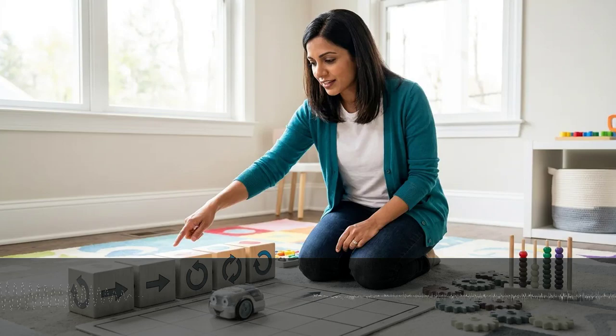The physical format leverages their well-developed motor skills and spatial reasoning, while their symbolic processing is still maturing. Loop structures become concrete when children can physically enclose a sequence inside a repeat frame. The Code and Go robot mouse activity set includes loop cards that contain multiple action cards.